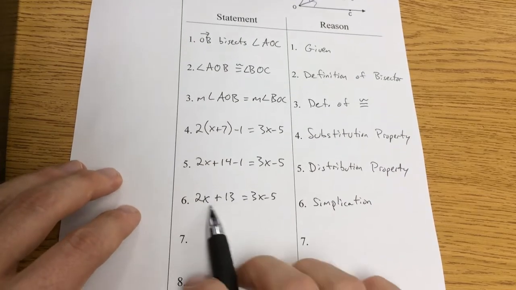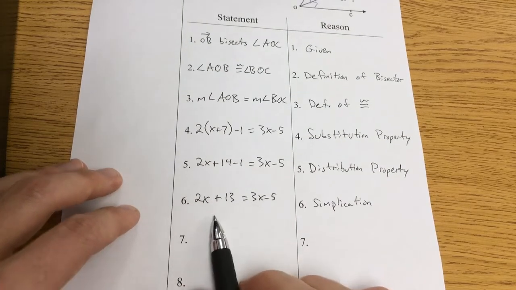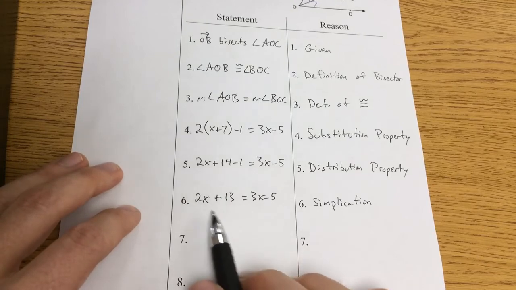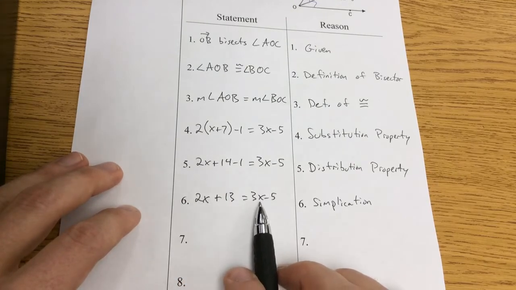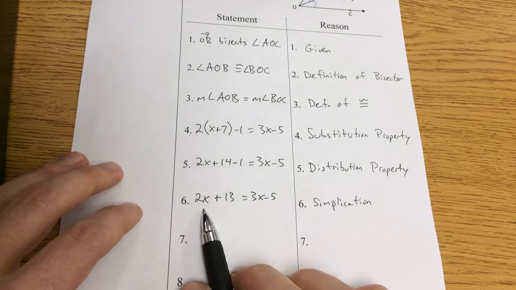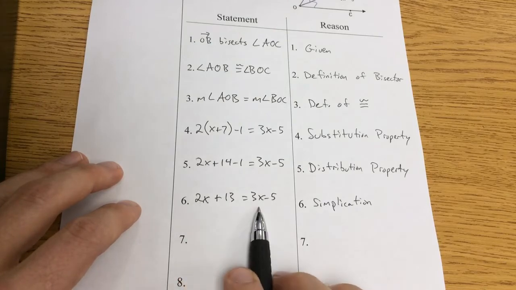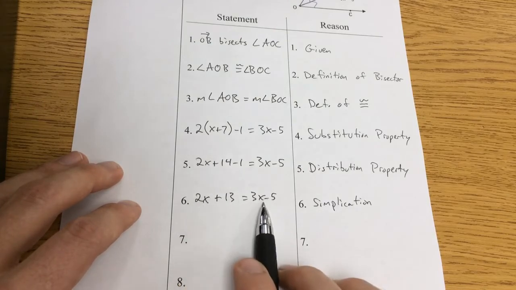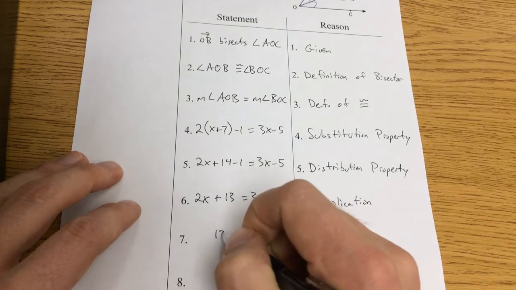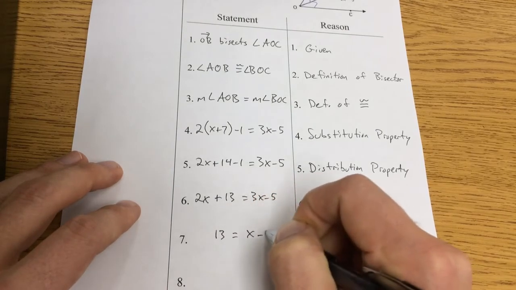Now I have an equation I want to solve, so I want to bring the x's to one side and the numbers to the other. If you bring the 2x to the right-hand side, that's okay, or you could bring the 3x to the left-hand side. It doesn't really matter. Some people like to always bring the x's to the left. That would be okay. I like to always keep my x's positive, so I'm going to bring the 2x over to the right-hand side. If I do that, I'm going to have 13 is equal to x minus 5.